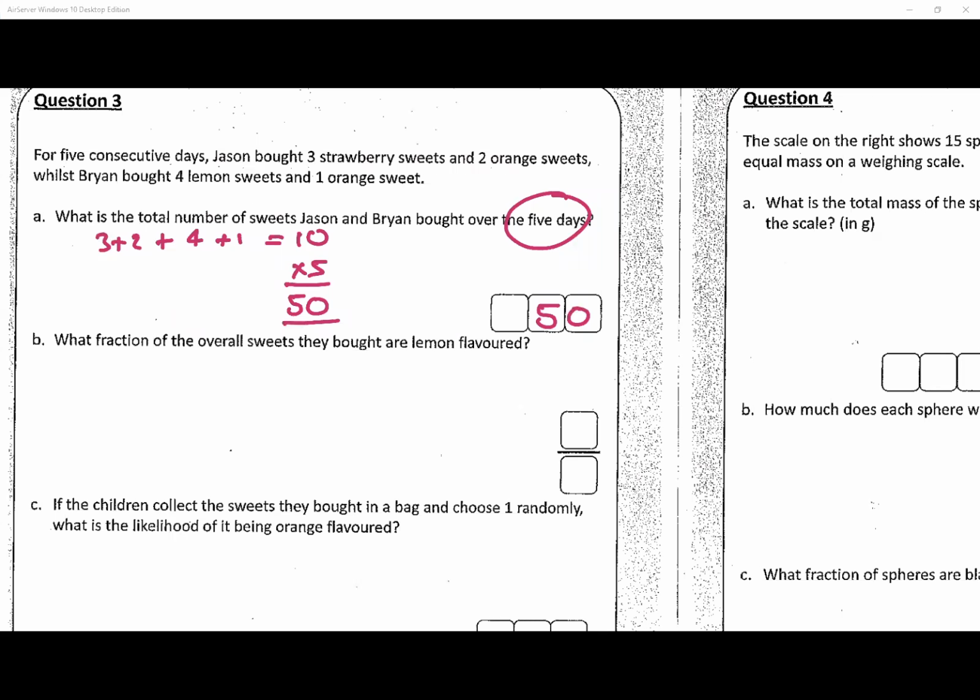Good. Next question, please. What fraction of the overall sweets they bought are lemon flavored? So you have to count how many lemon flavored sweets there are, which is 4. But then you have to times that by 5, which is 20. So it'd be 20 over 50, and you can cancel that down by 10. So it's 2 over 5.